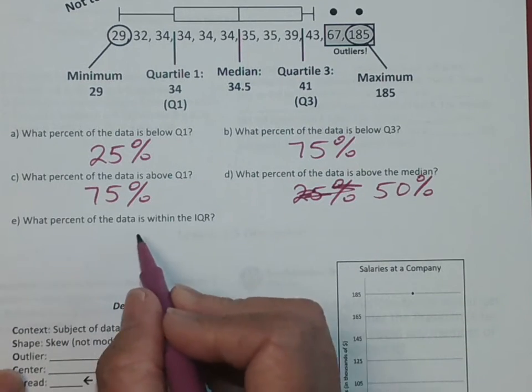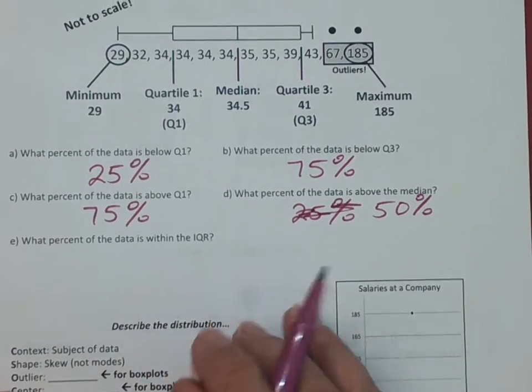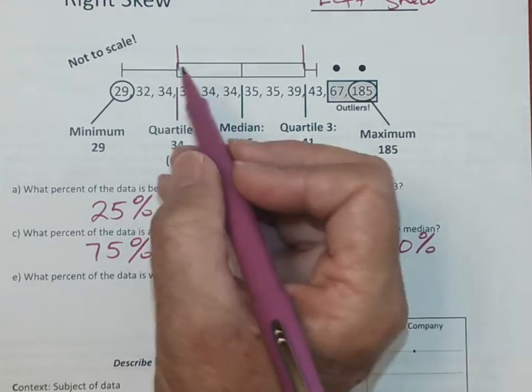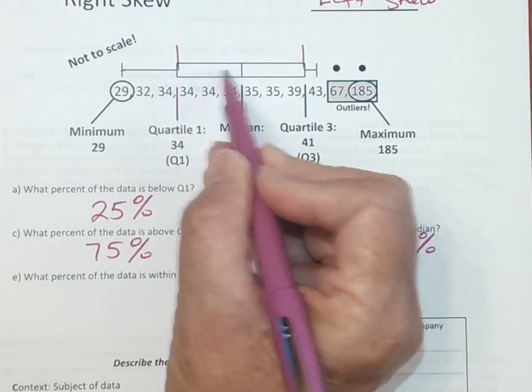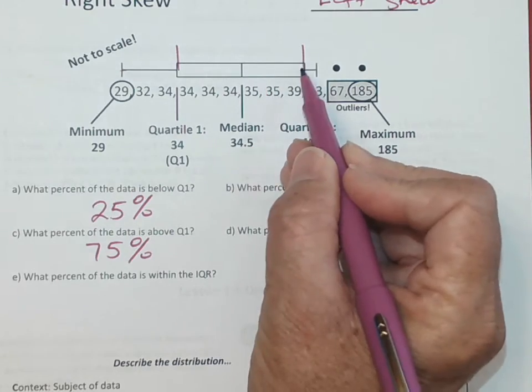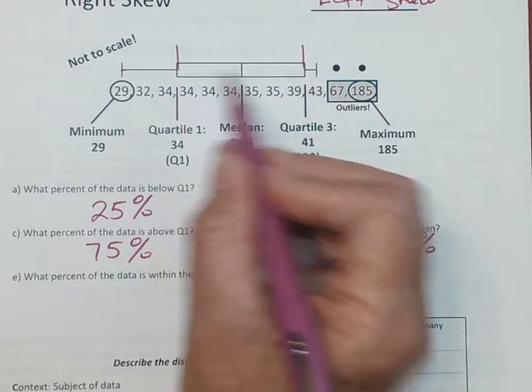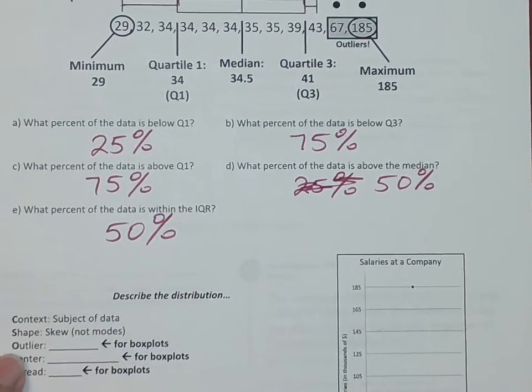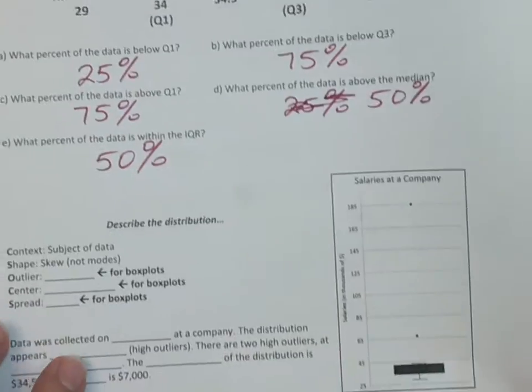And what percent of the data is within the IQR? Well, remember, the IQR is Q1 to Q3. So if this is 25%, this is 25%, this is 25, and this is 25, between these two must be 50% of the data. Okay?